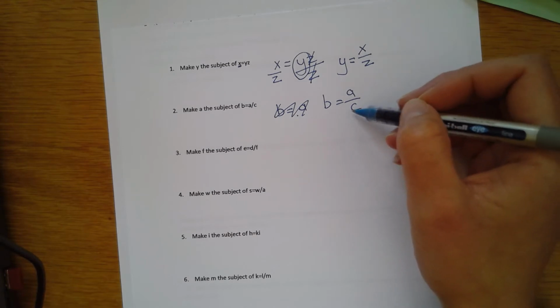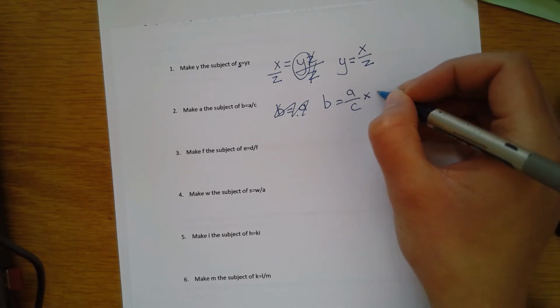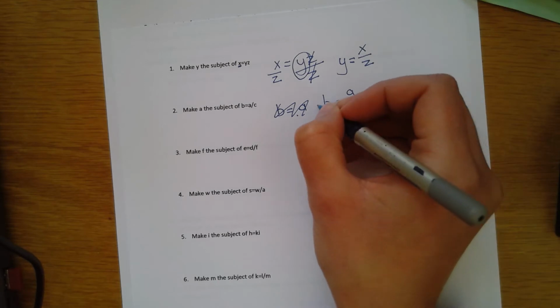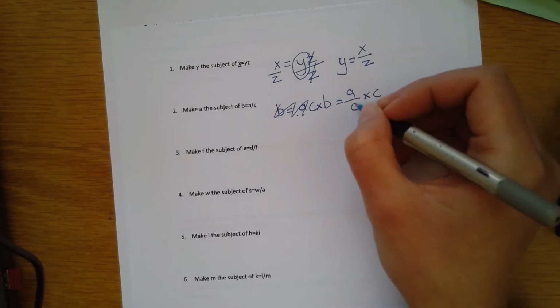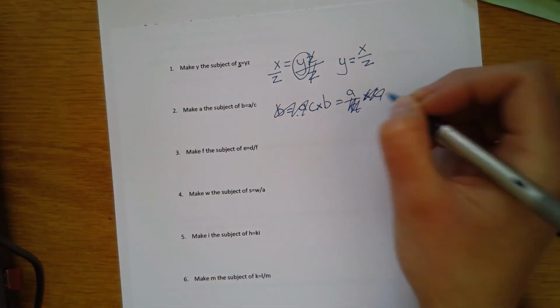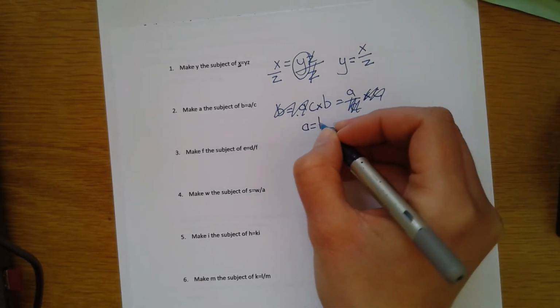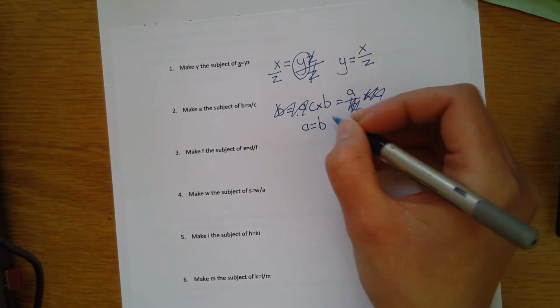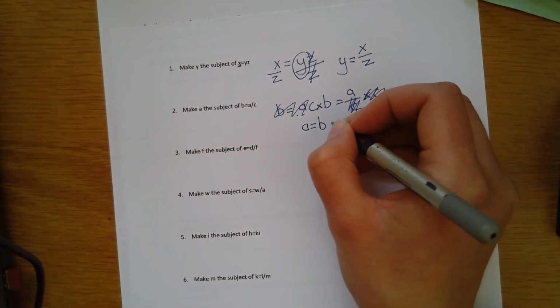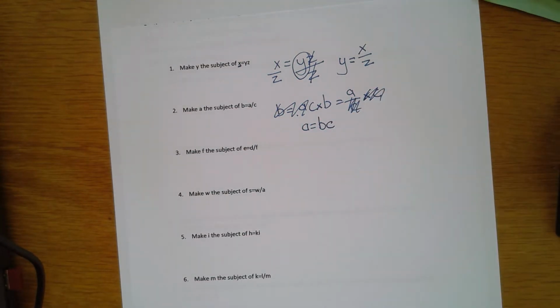So to get rid of the c over here, we times it by c, and we have to do the same on both sides. And then we can cancel out those c's over there, and we end up with a equals b times c. We shouldn't really put the times symbol in there, it should be just a equals bc, like that.